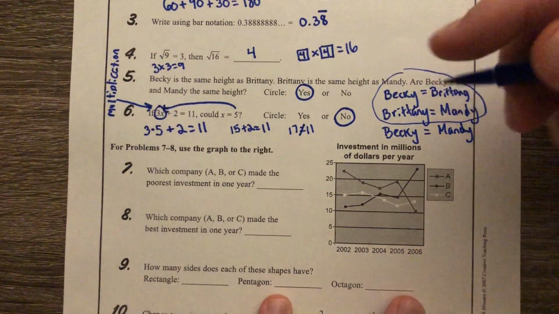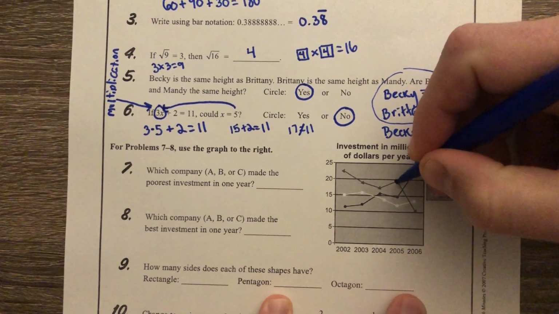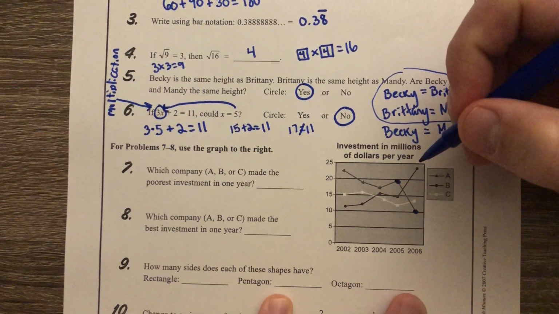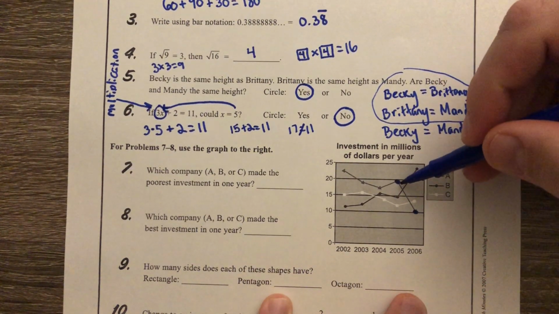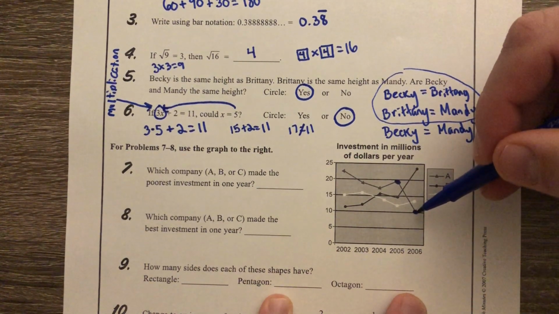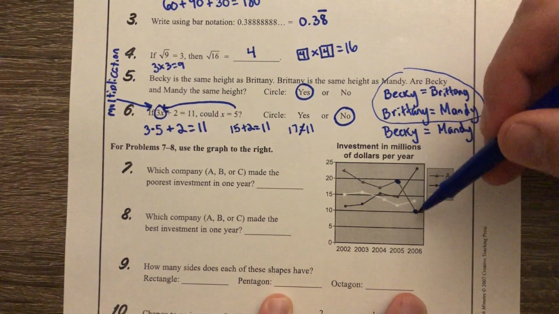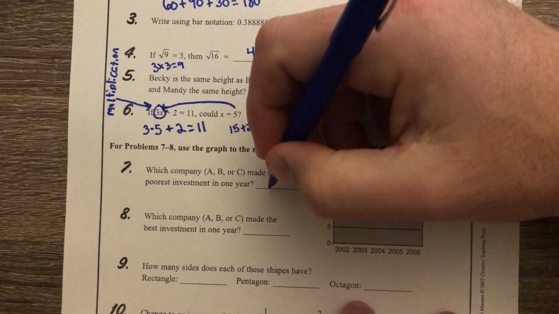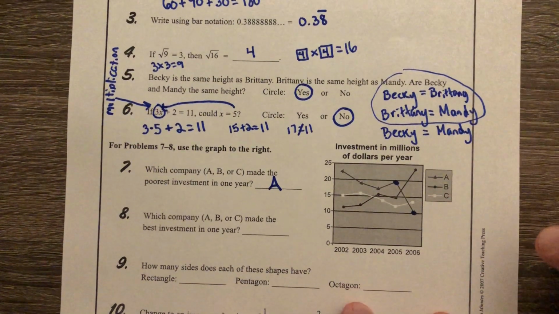So if I look at this chart, the biggest drop was from here to here, and that was company A. So from 2005 to 2006, company A lost a lot of money. This is in millions, so they went from about 20 to 10. So they lost $10 million. So we would say that company A made the poorest investment in 1 year.